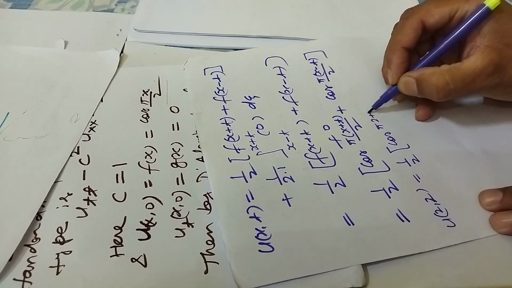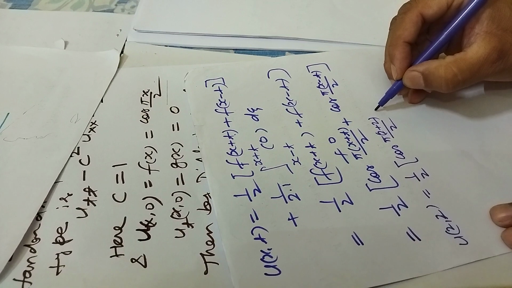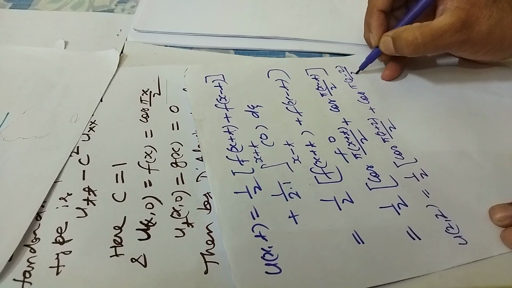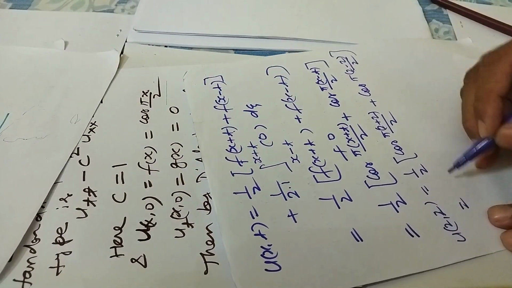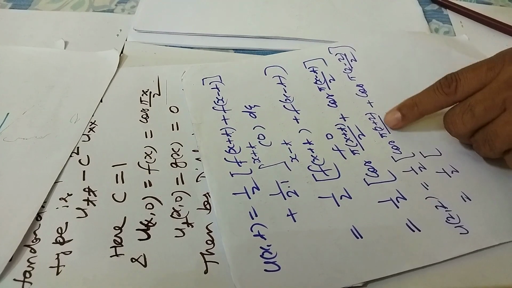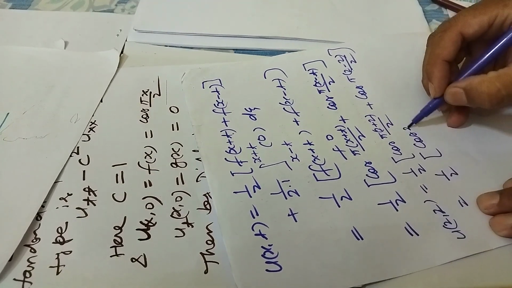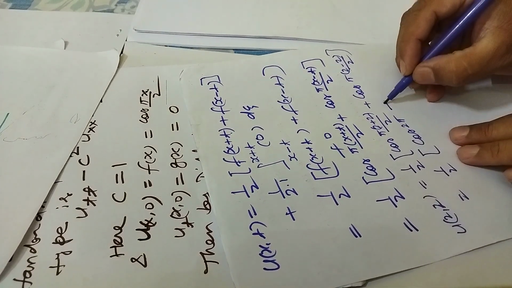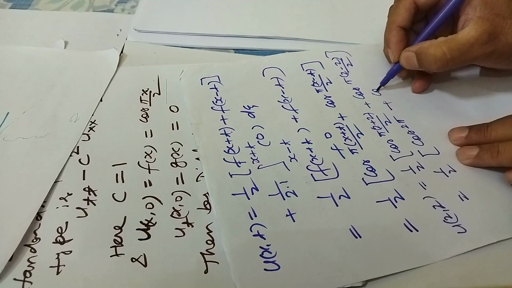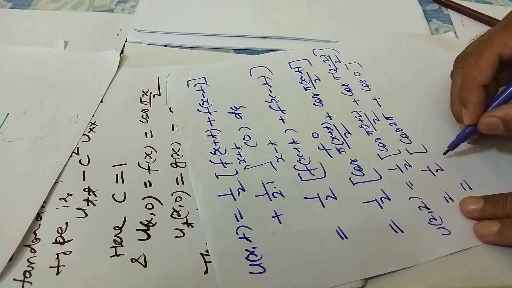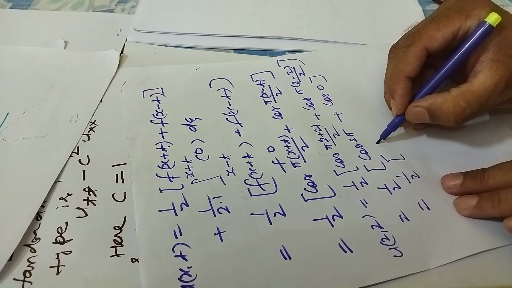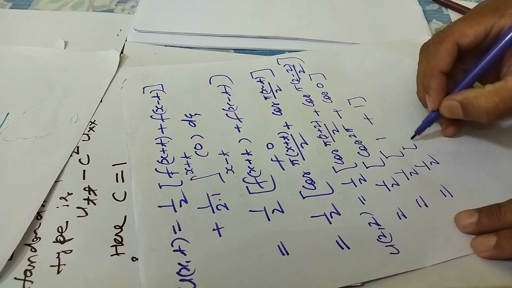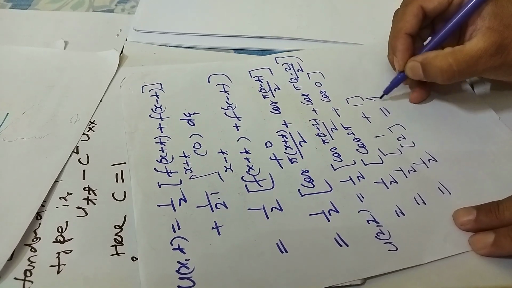This is 1/2, and this is cos of 2π, and 2 minus 2 is cos of 0. Cos 2π becomes 1, and cos 0 also becomes 1, so 1/2 multiplied by 2 is equal to 1.